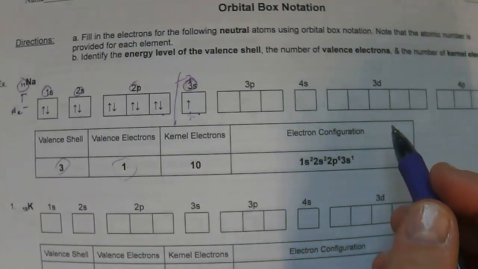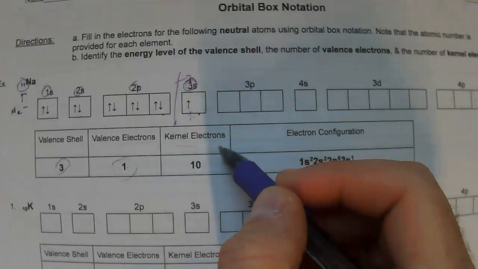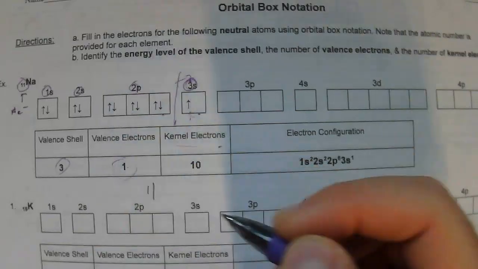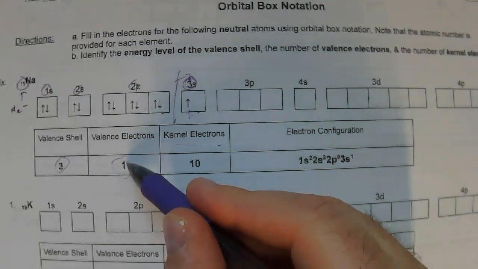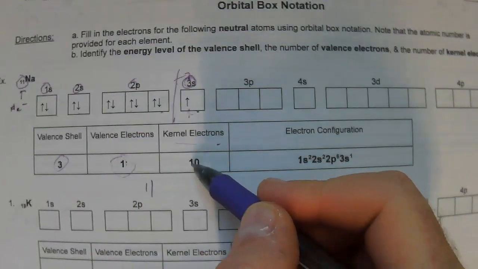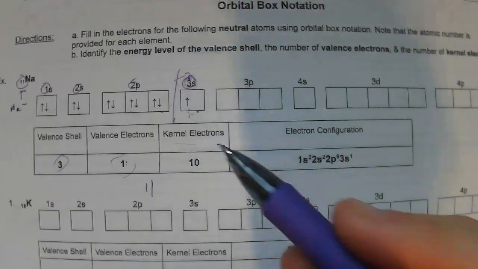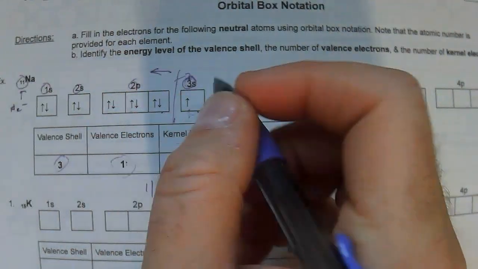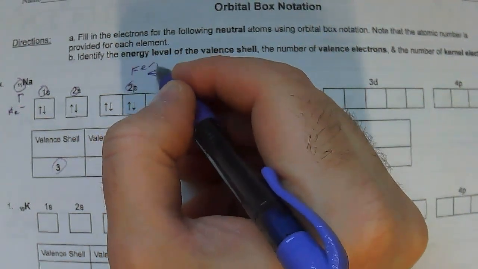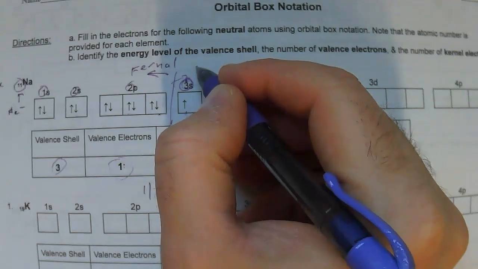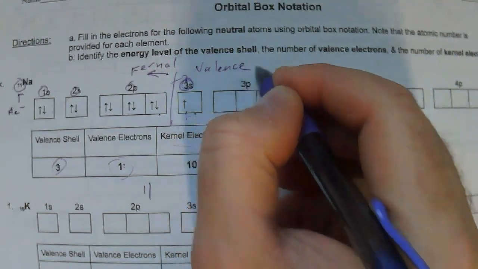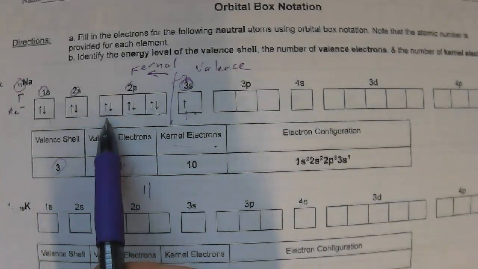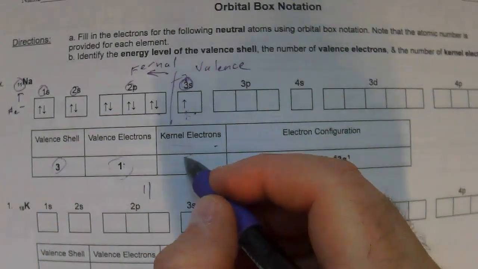Now the other type of electron is kernel, and so what I know is that the total number of electrons is 11. So if one of them is a valence electron, that means the other 10 must be kernel. The other way to do this is to count how many electrons are on this side of the line. So this is the kernel on this side, and this is the valence on this side. Okay, and so we can go 2, 4, 6, 8, 10. So that's where we get 10 from.